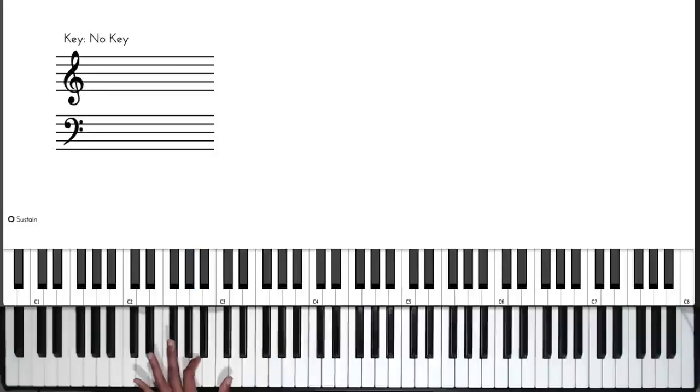So if we're going from A to D, this D is being substituted by the tritone, which is A flat. So I hope you guys are following me here.